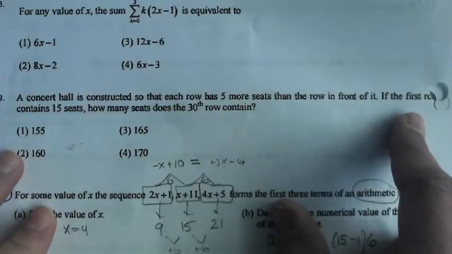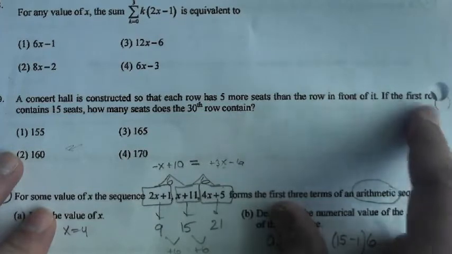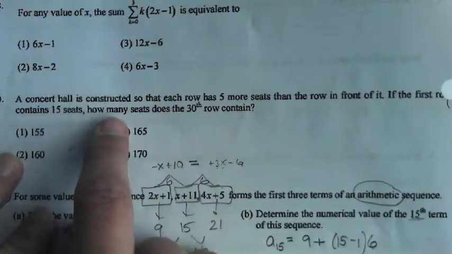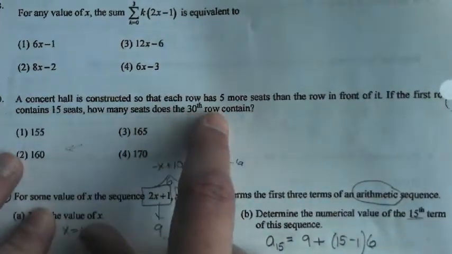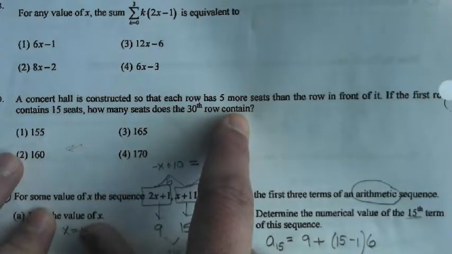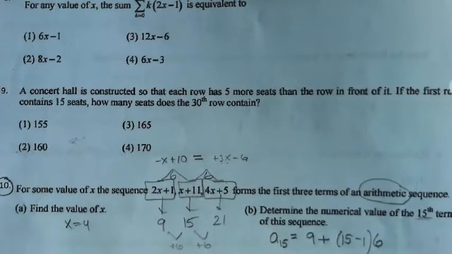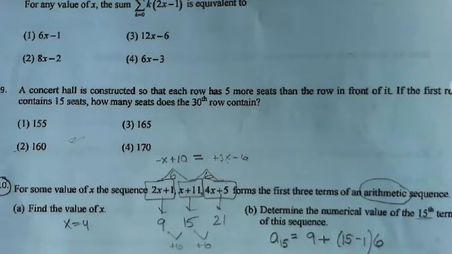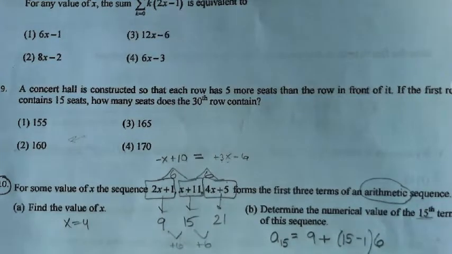Second question is series or sequence. If the first row contains 15, how many seats does the 30th row contain? Is that a sequence or a series question? Sequence. What would they ask if they wanted to turn it into a series question? Good, Nate.